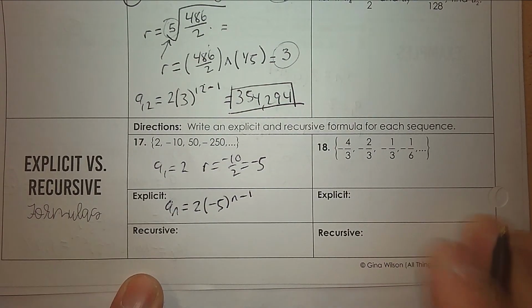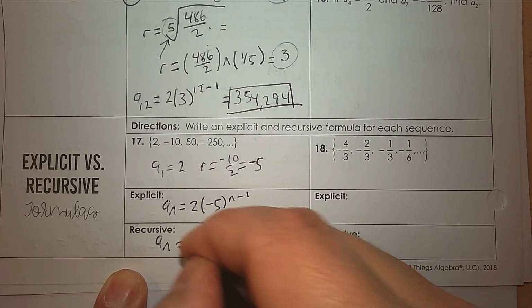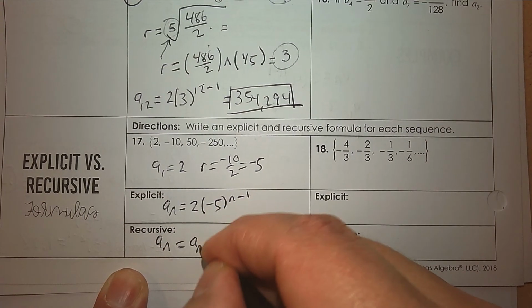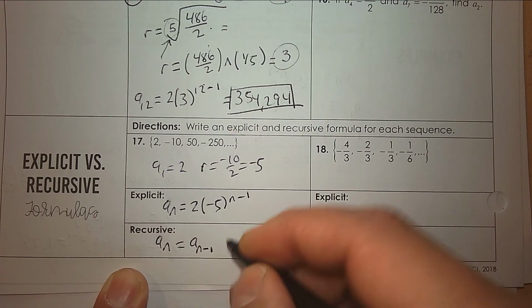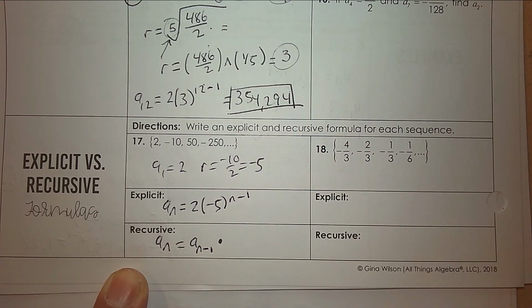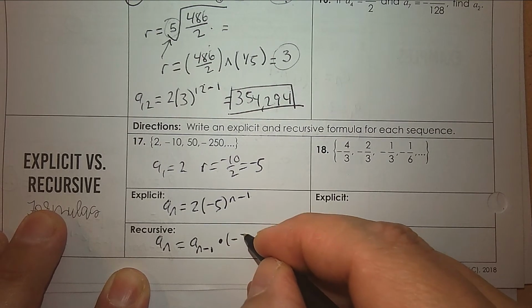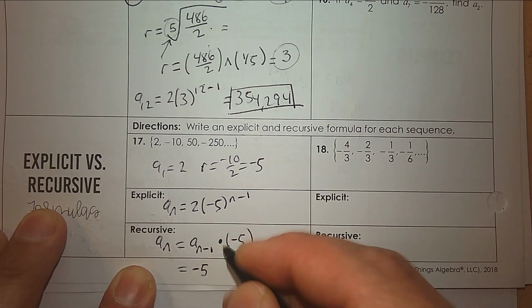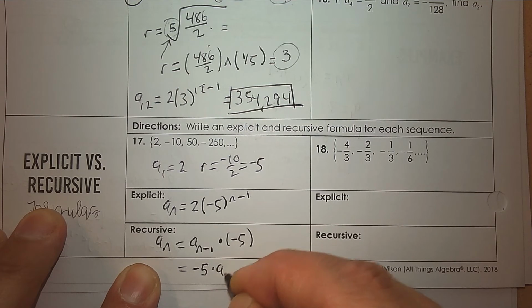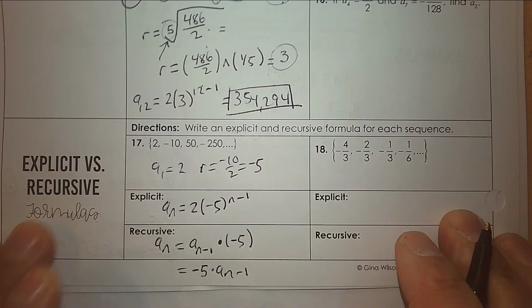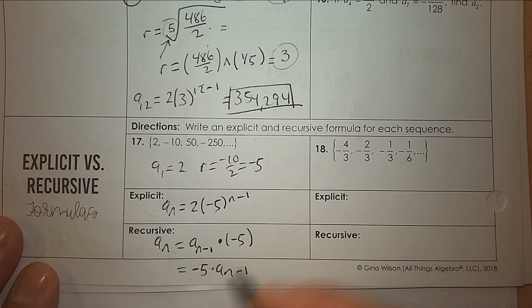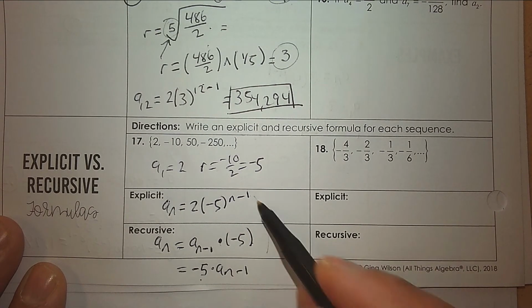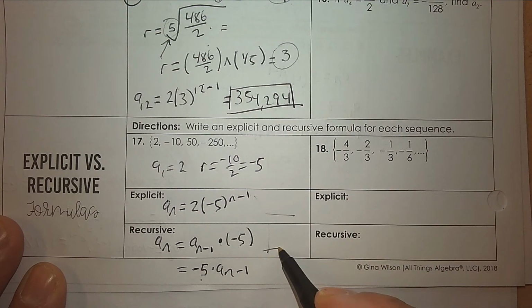For recursive, I start the same way, but what it needs is the term before it, and then I multiply, and in this case I'm multiplying every time by -5. You could also put the -5 in front, and it would mean the same thing. So whether you multiply behind or multiply in front, do you remember the setup between explicit and recursive?